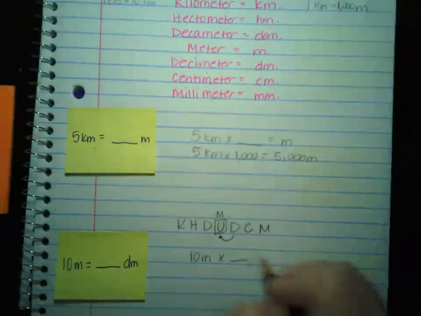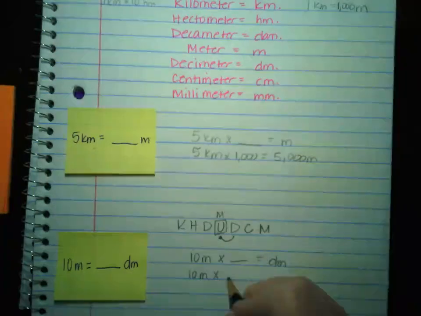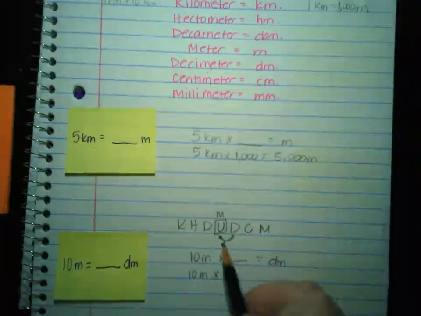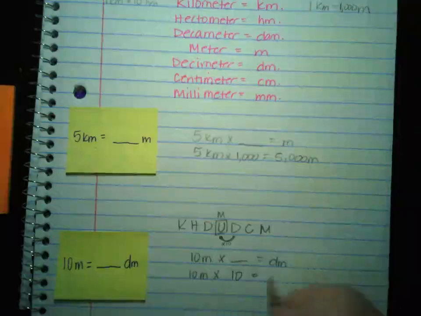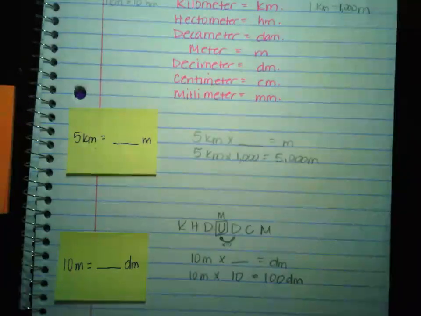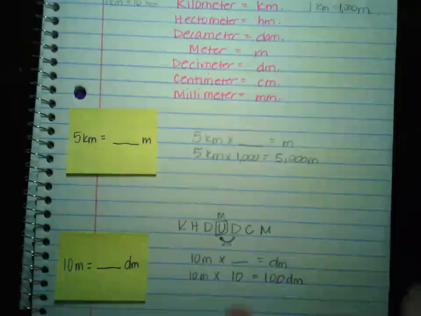So I have 10 meters. I'm going to multiply by something to equal my decimeters. 10 meters times, well, when I'm moving from this unit and I'm only moving once, so I'm going to multiply by 10. So 10 meters times 10 is going to equal 100 decimeters. Do you see that? Okay, do you see how sort of simple this is? Because you know you have the base 10 background information. All right. So here are our next set of problems, okay?